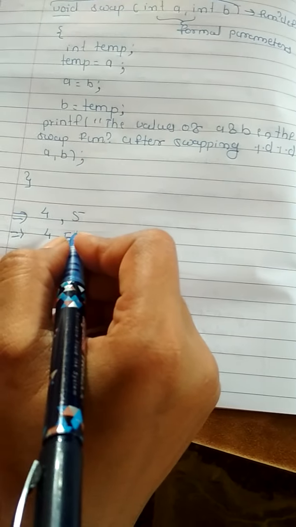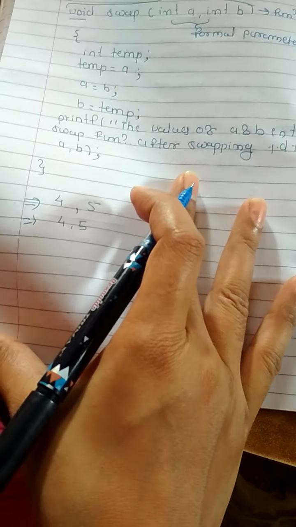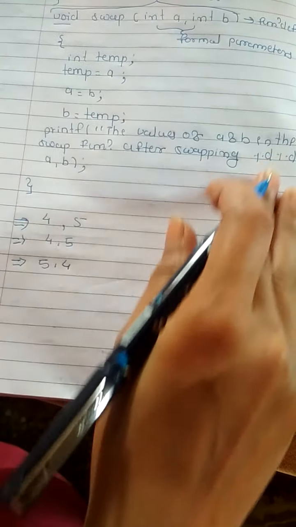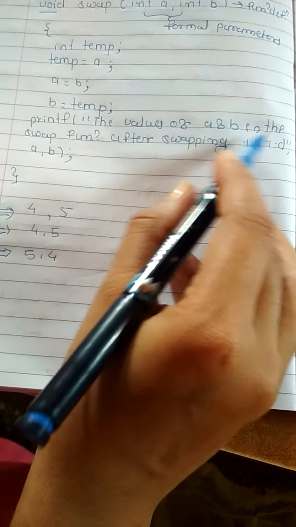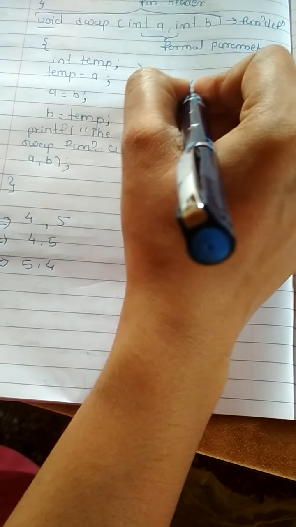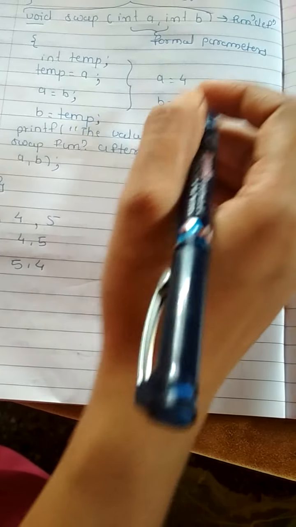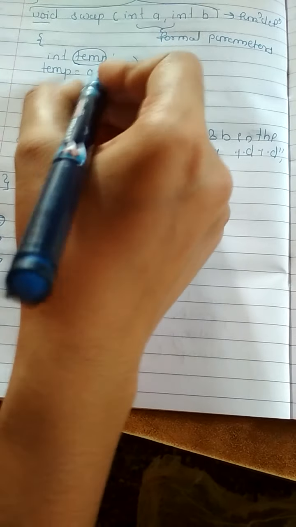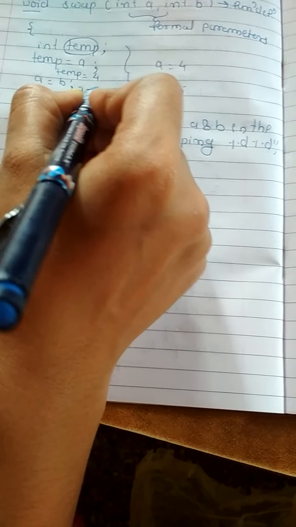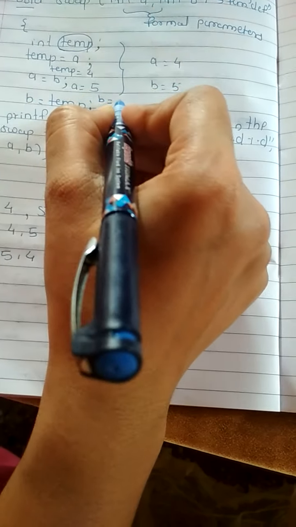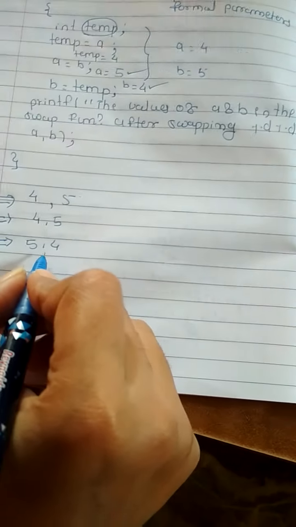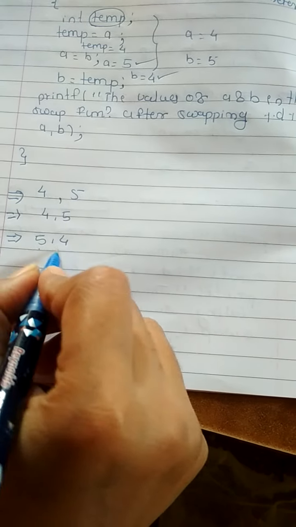After that, the values of a and b in the swap function after swapping are 5 and 4. Suppose a is equal to 4 and b is equal to 5. We take one temporary variable, temp equal to a, meaning 4, a is equal to b, meaning 5, and b is equal to temp, meaning 4. Now the value of a is 5 and b is 4. That's why the output is 5 and 4.